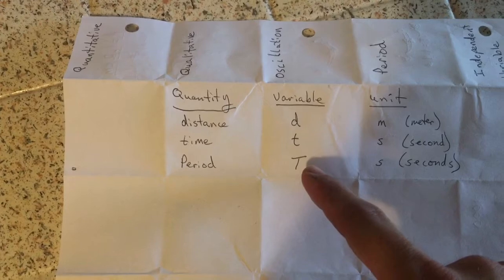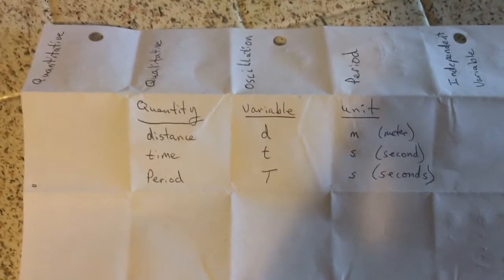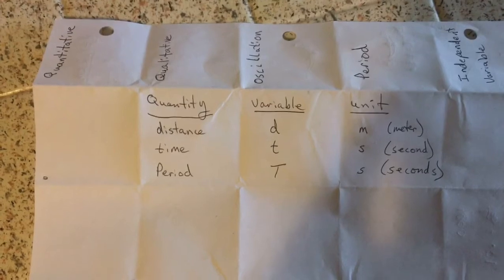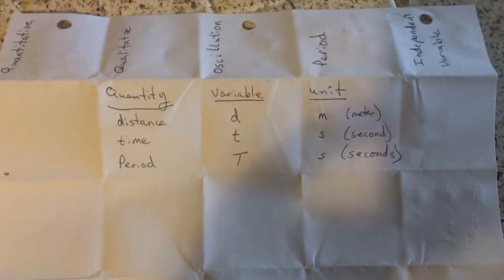Period is capital T, and the unit is s for seconds. Okay? And remember, the period is the time of an oscillation. It also can be used to measure the time for one revolution of a spinning object. So put that on there, and then you will have what you need to study for your quiz.